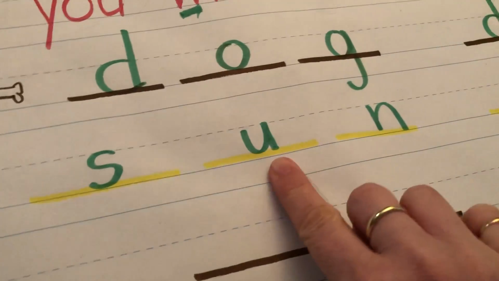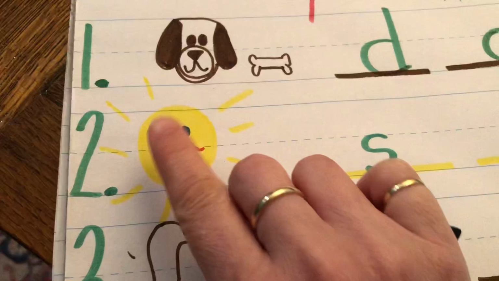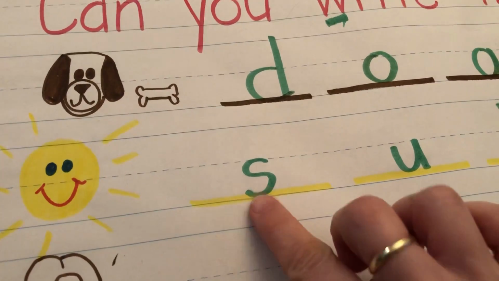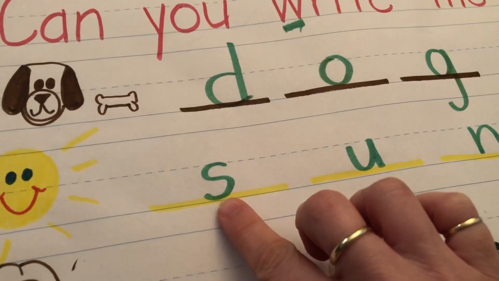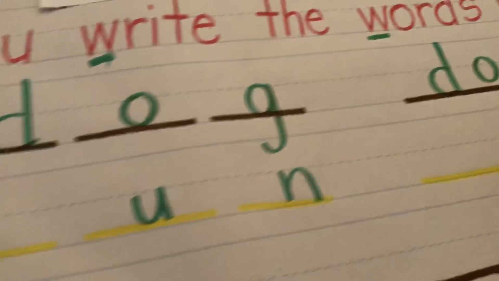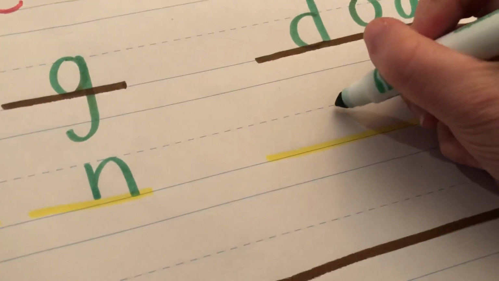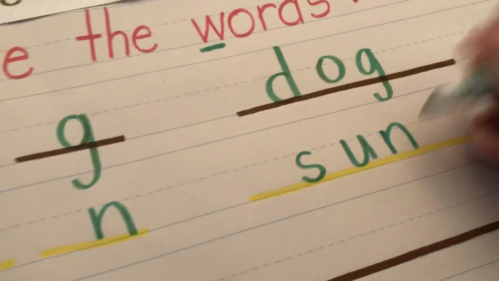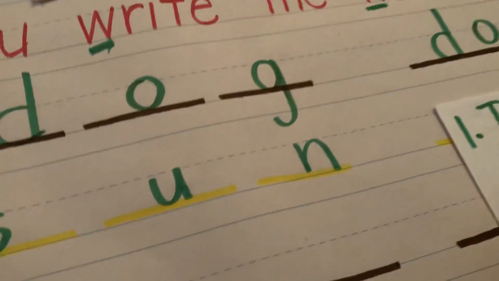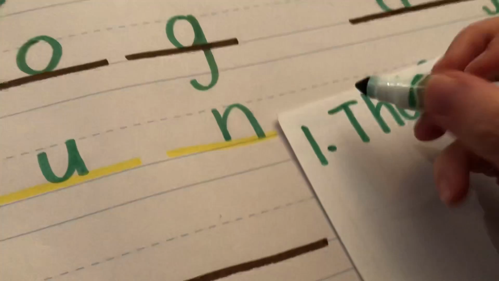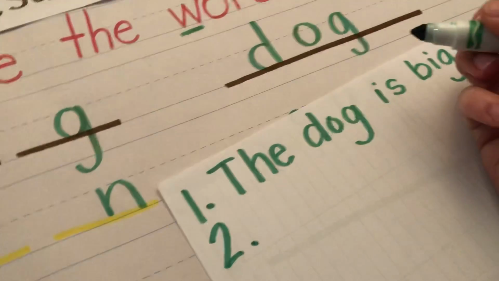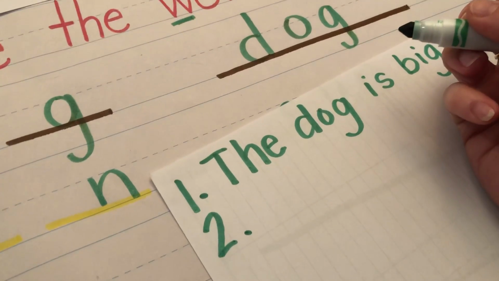S, N. So not only are we using the picture, we're listening for the sounds, and now we can read or write the letter that makes each sound, and then we can actually write the word sun. S-U-N. Let's write a sentence using the word sun. So that was number 2.